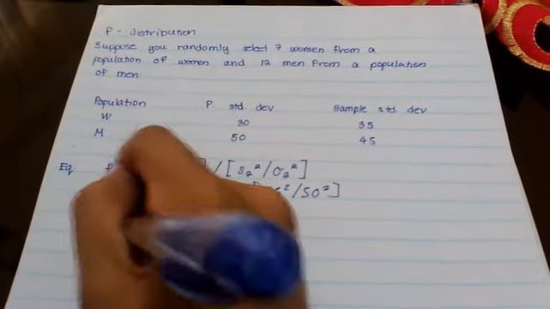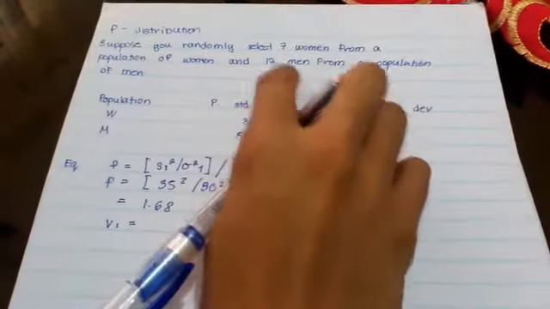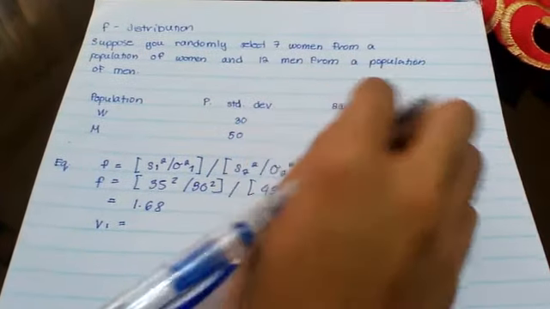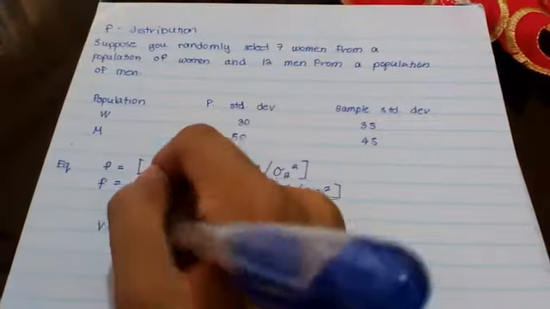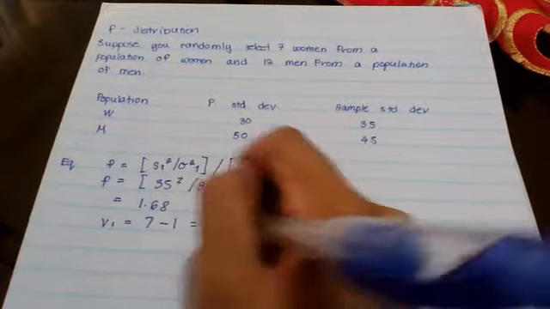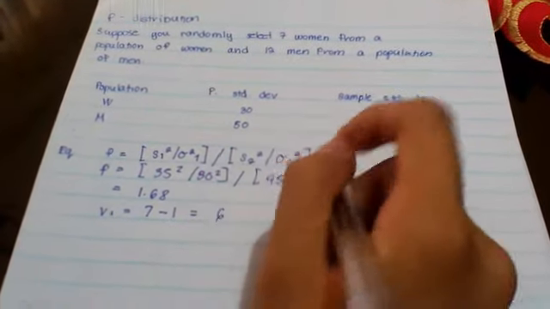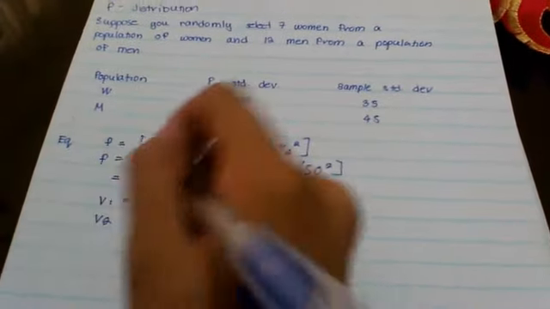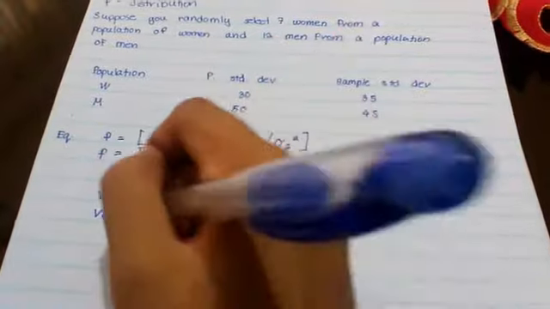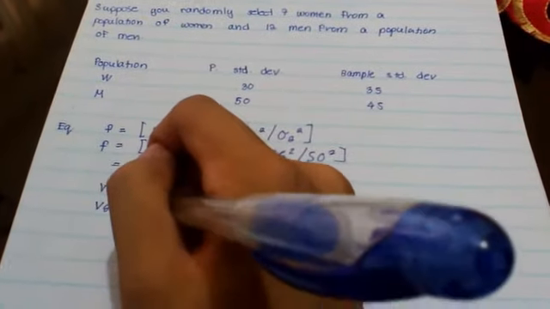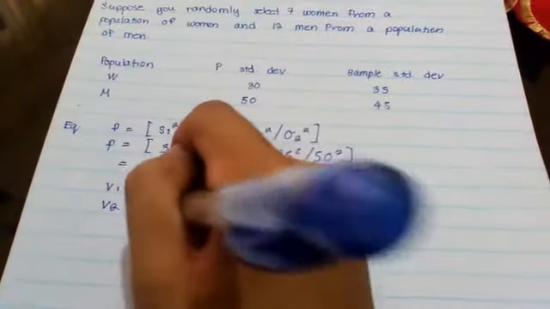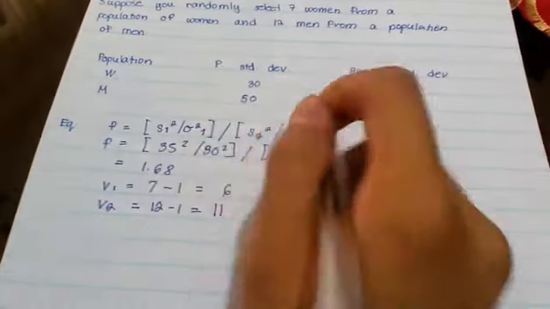So V1 is equal to, again, look at the degrees of freedom, which is 7 for women, 7 minus 1, which is 6, and for men, which is V2, which has 12, 12 minus 1 is equal to 11.